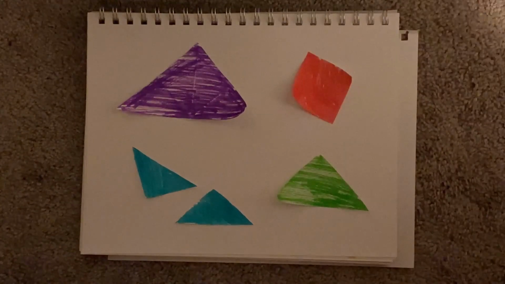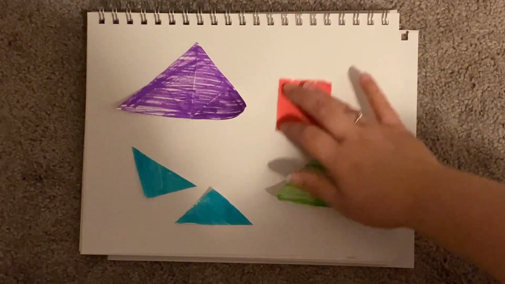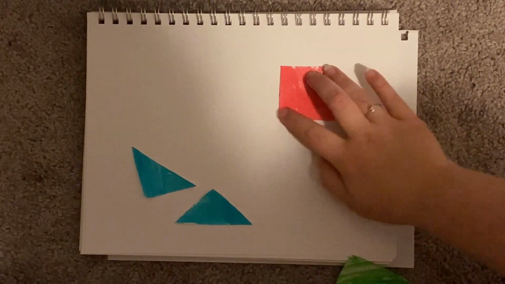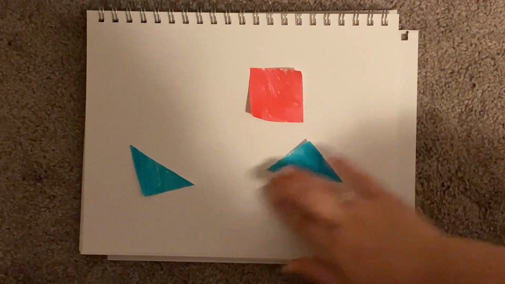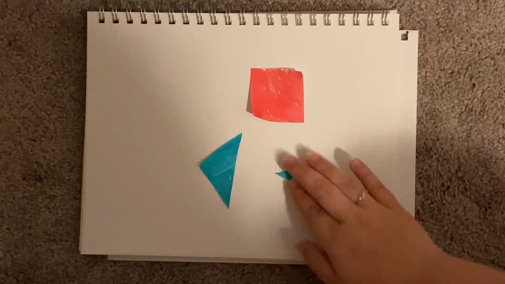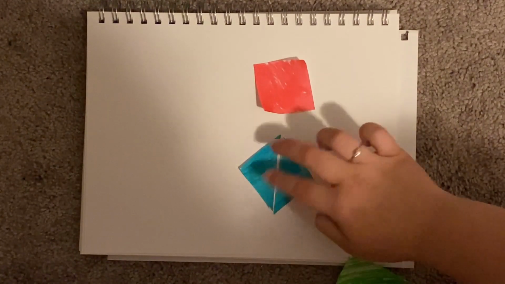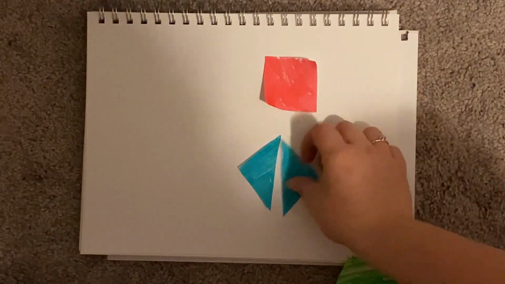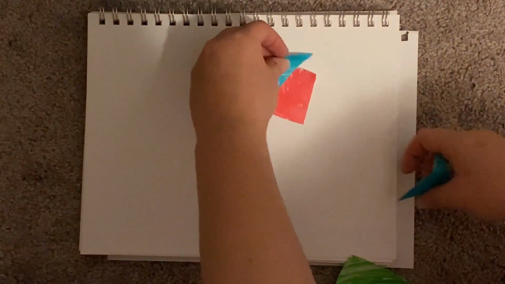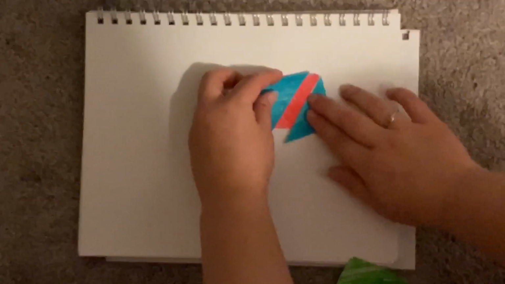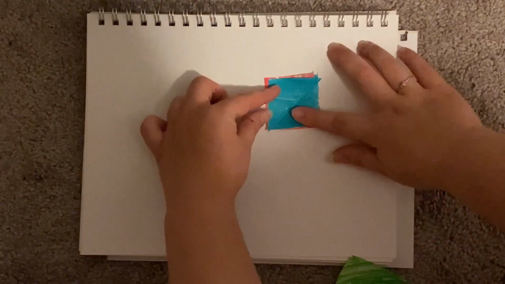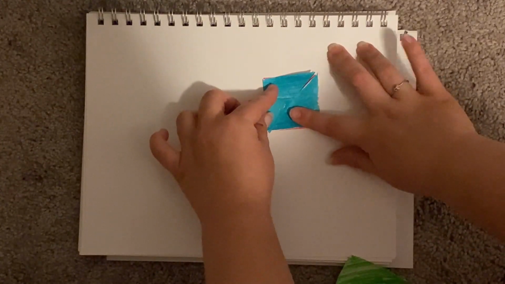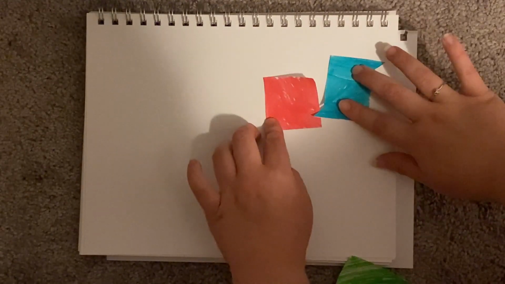So if we first look at the square, we see that we can actually try to fit these two triangles inside of the square. And if you put these two triangles together, you see that you could also make a square. So if you put these on top of it, you obviously see that two triangles can make the same size of the square. So two units go into the one square.